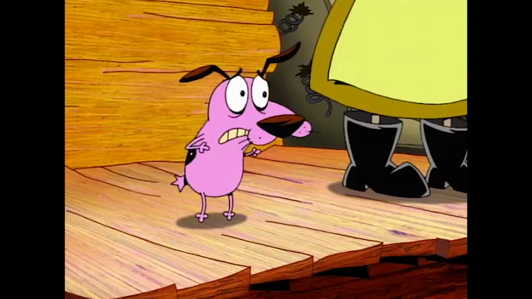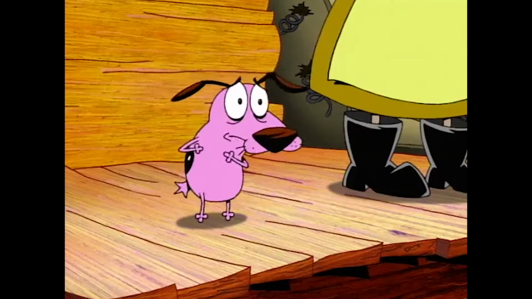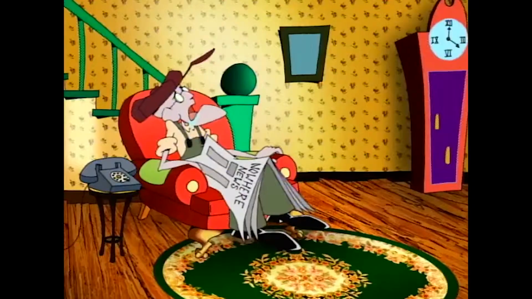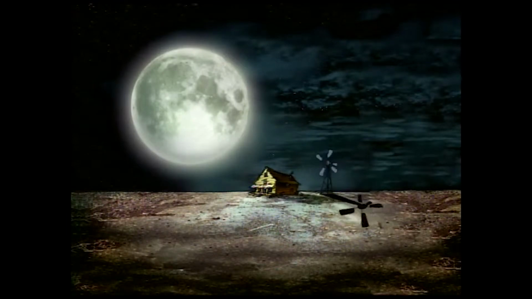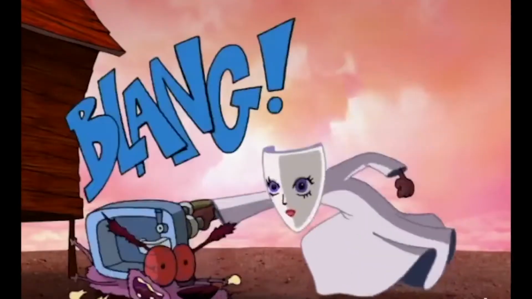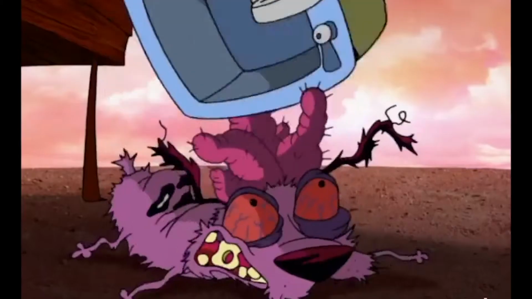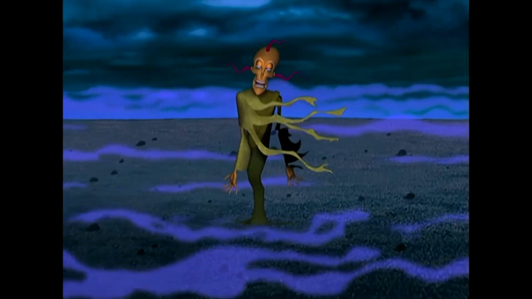Courage the Cowardly Dog is a show about a dog named Courage that was adopted by two old people named Eustace and Muriel. In the town of Nowhere, they are always attacked by strange creatures or people who are out for their lives. The way this show links to German Expressionism is the style of the animations and the characters.